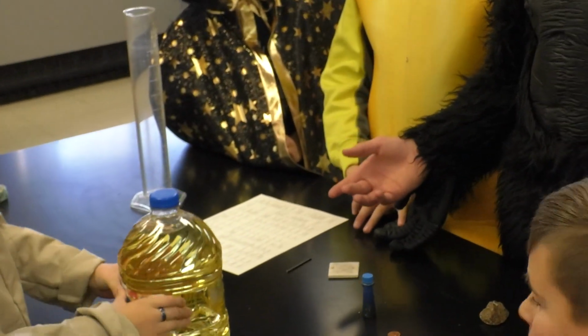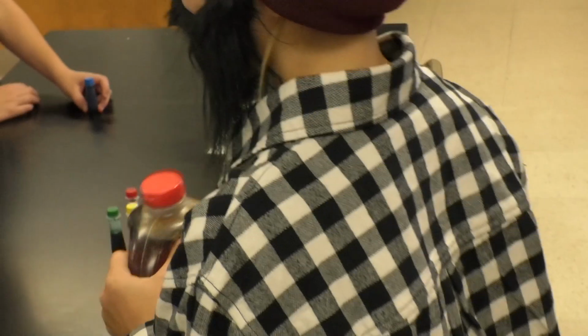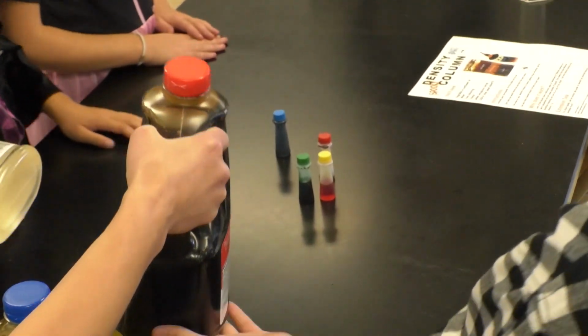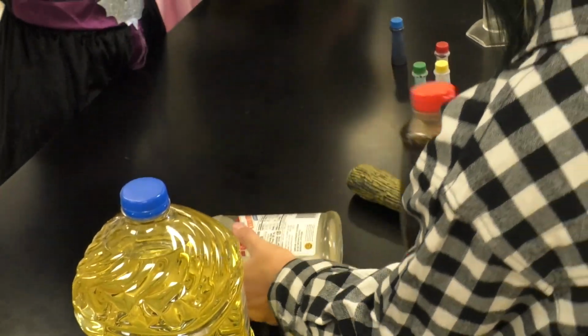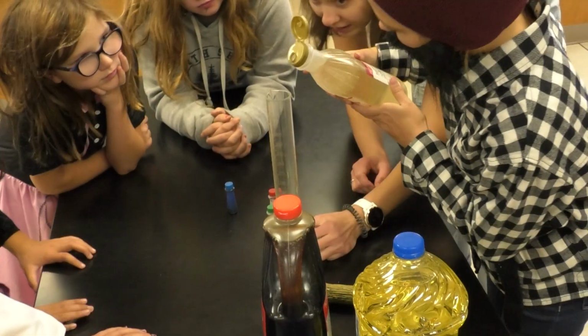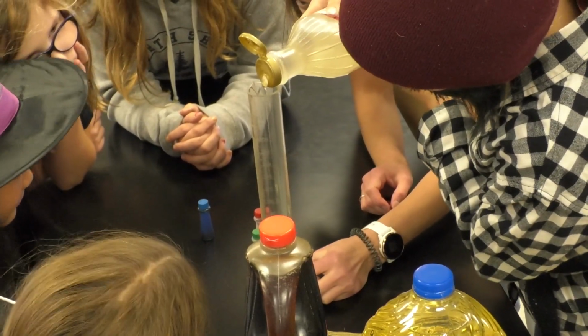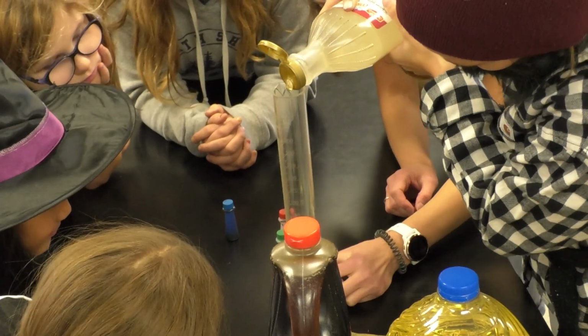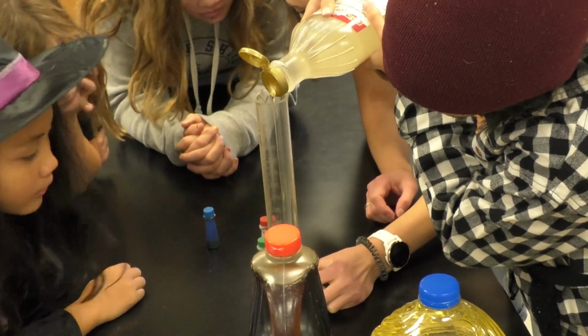There's not two. Which one are you guys doing? I think regular syrup or corn syrup? Corn syrup. Which one's denser? This one. I think we should put this corn syrup in this one. Which one moves? Yeah. Take turns. You can go a little bit faster. Oh wow. Okay. That's enough.